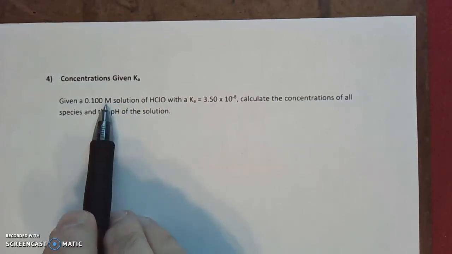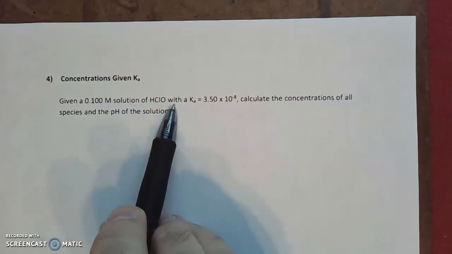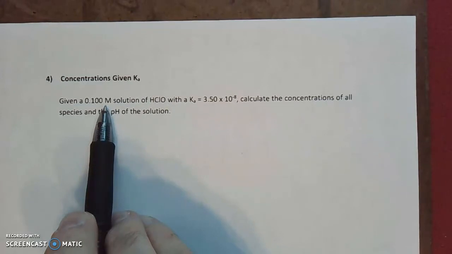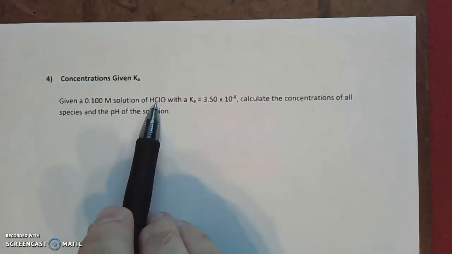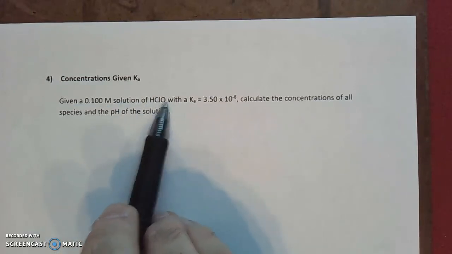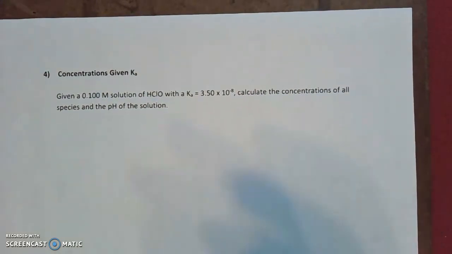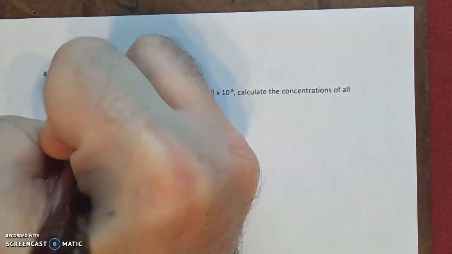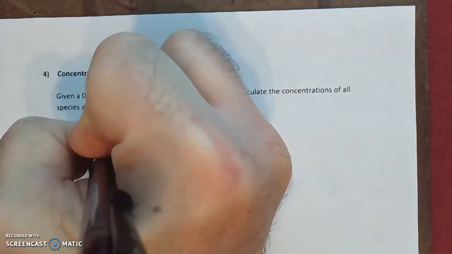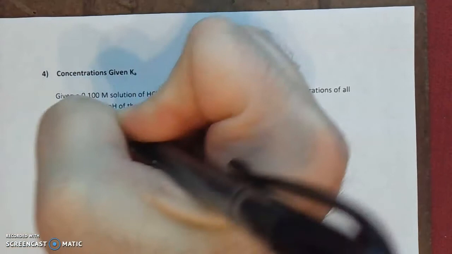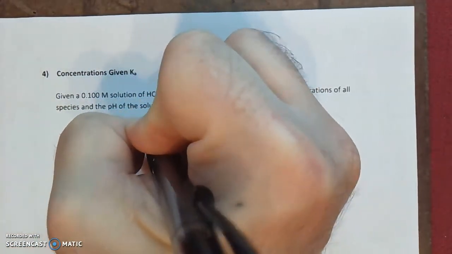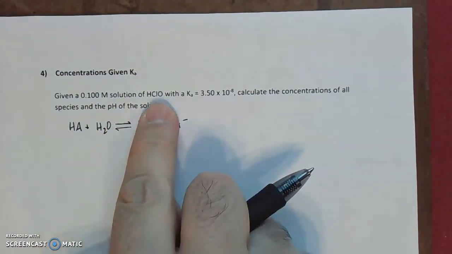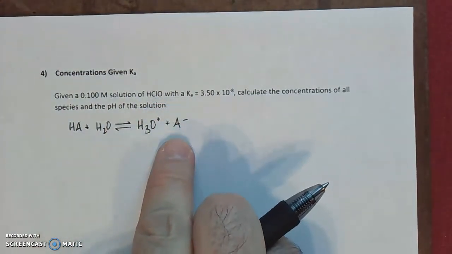So again, we don't know how much of this ionizes. So we can't just calculate the pH from that. We have to know what the concentration of H3O+ is. This is not strong, and it doesn't fully ionize. So with this, now we have to do a formal ice chart with our X values in it. So HA would be the HClO, A minus would be ClO minus.